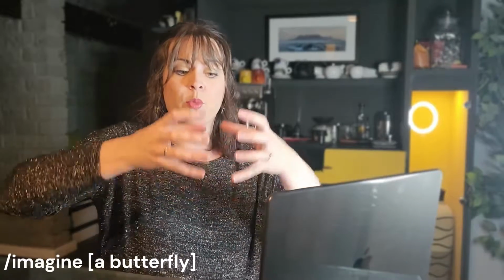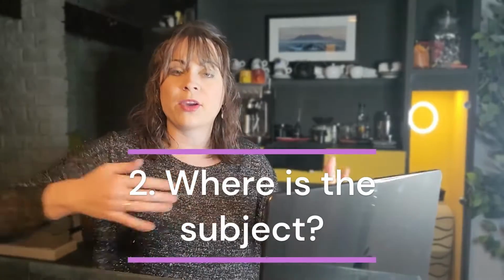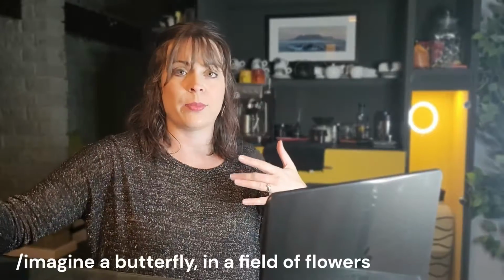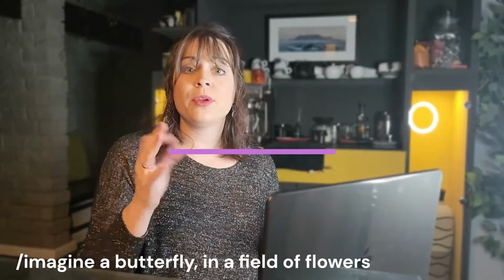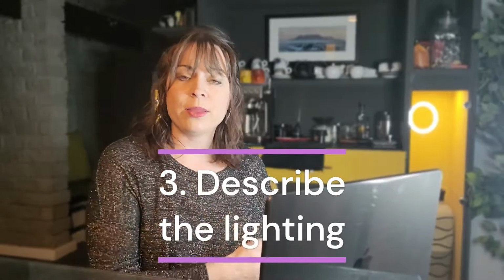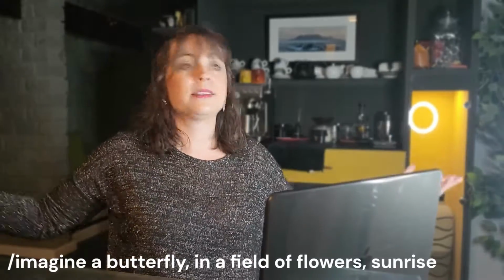Then you need to describe where your subject finds itself. So that is the context or the background. And is the background blurred? Is the background bright? Is the background far away? Is it closer? Then number 3, you want to describe the lighting. Is it early morning? Is it midday? Is it midnight? Is it a spotlight effect? Is it a bright summer day? Anything that has got to do with lighting.